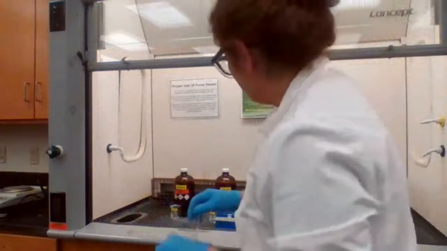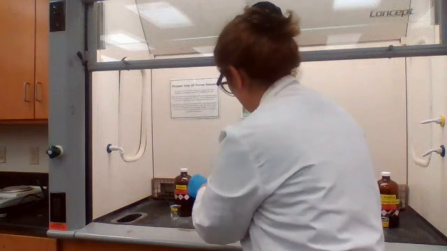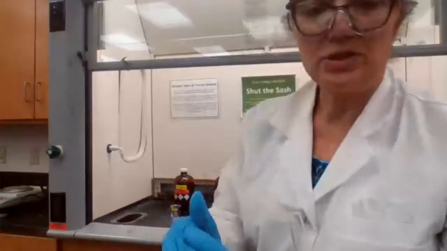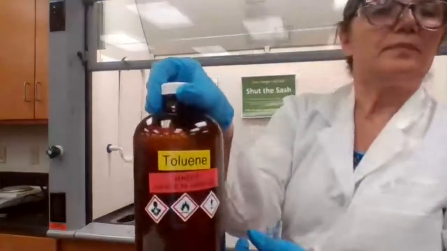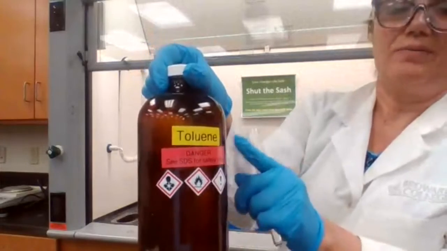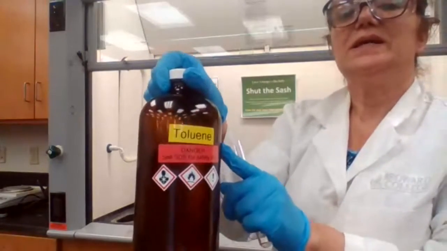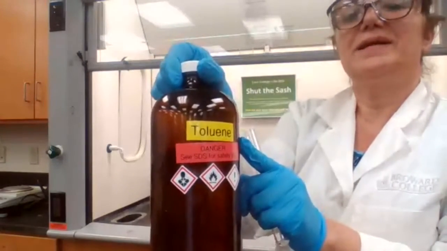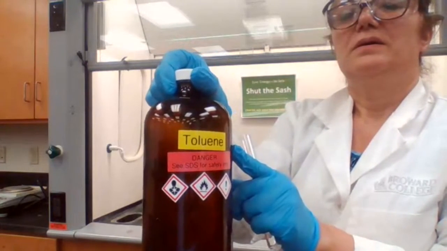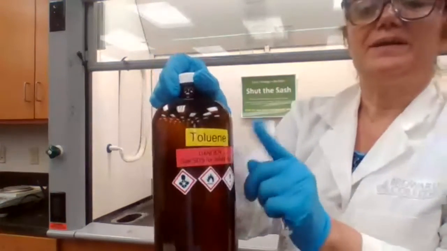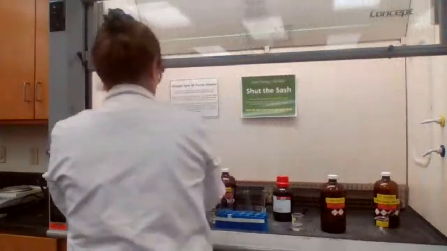The next compound that I'm going to test is toluene. Toluene is aromatic, and I want to see how aromatic reacts with the sulfuric acid.